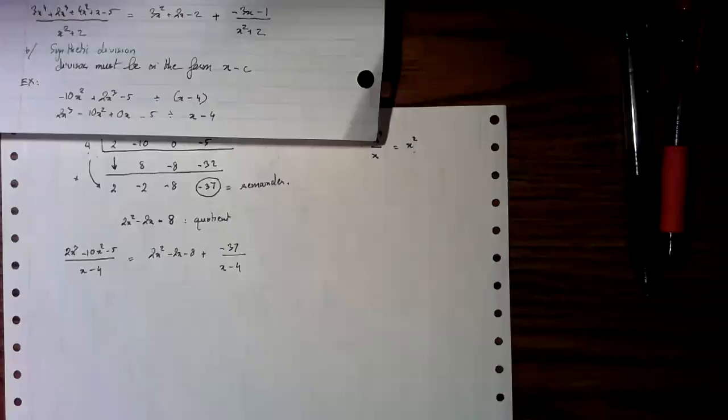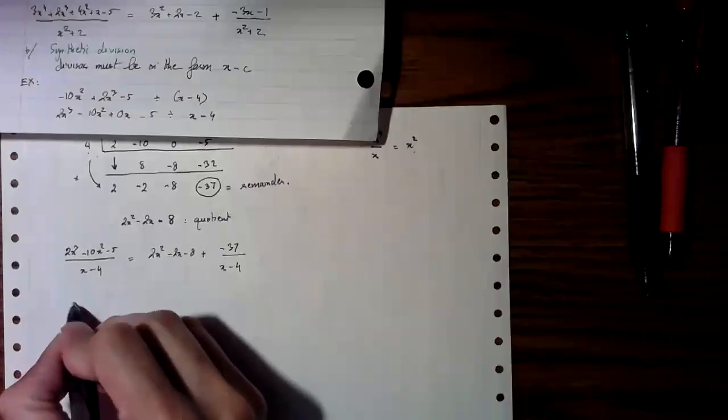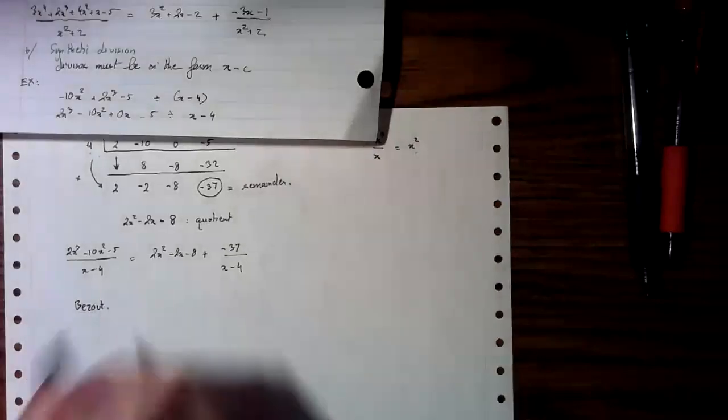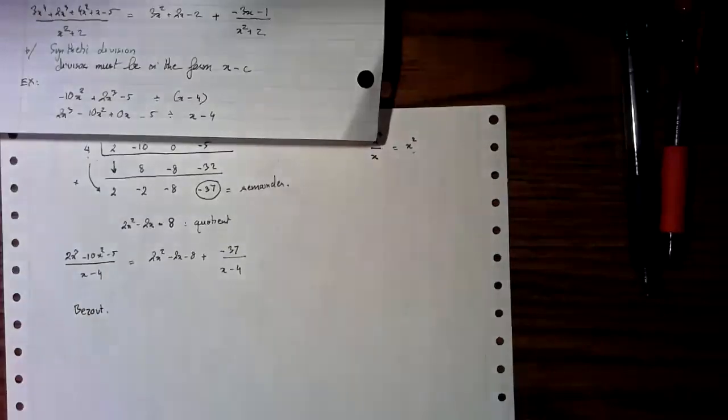Bézout, a French mathematician, found out that the remainder is actually the output of the polynomial function with C as the input.